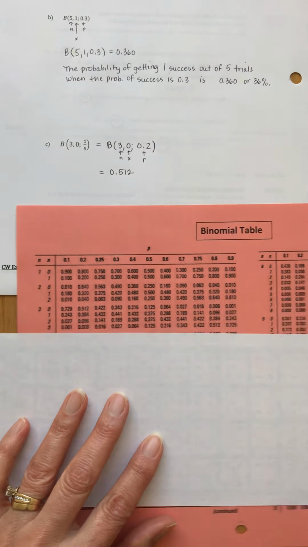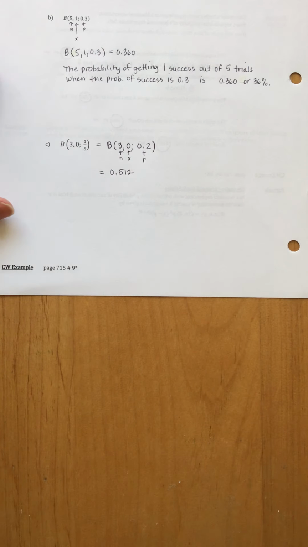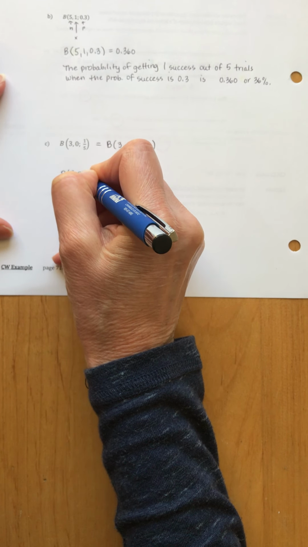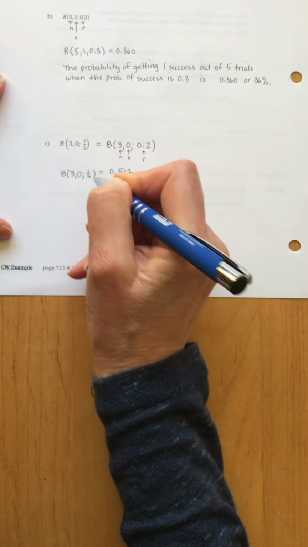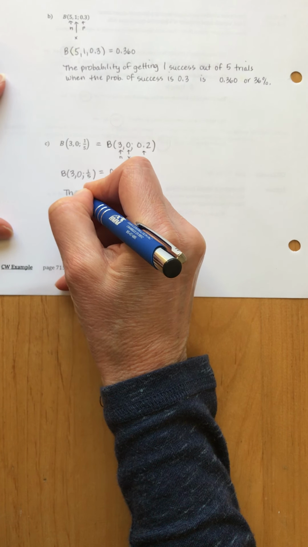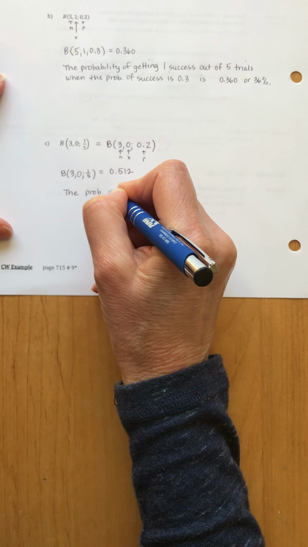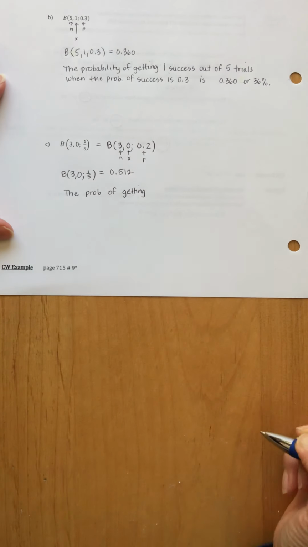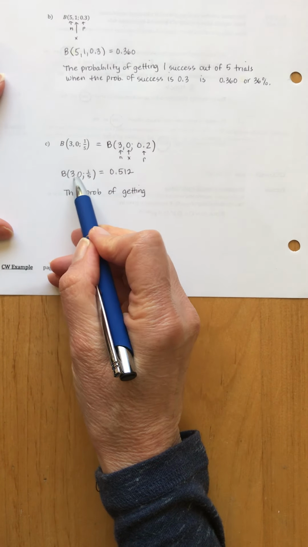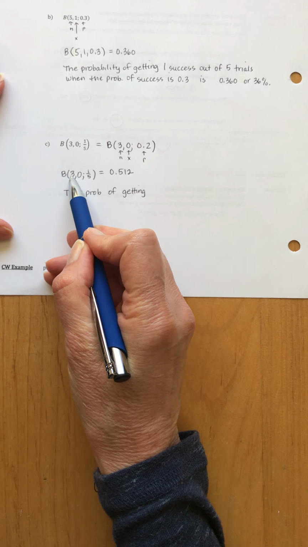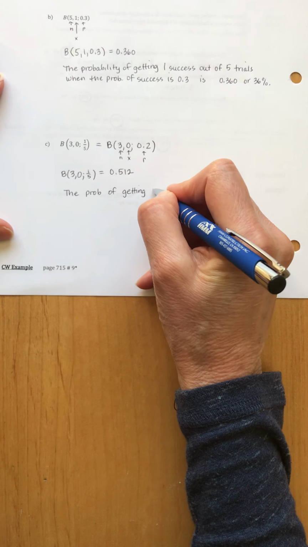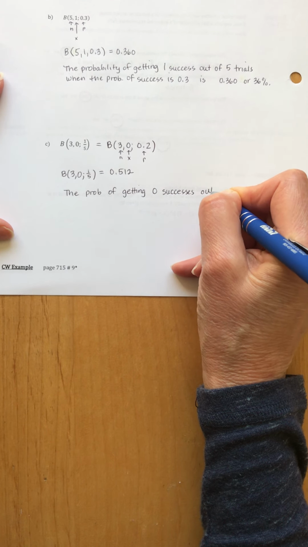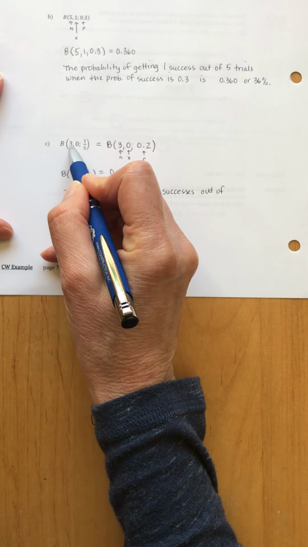So that's equal to 0.512. Okay, so let's answer this one in words. Let's write this. The probability of getting how many successes? Which one of these is success? Not this one, that's trials. This one is successes. So 0 successes out of how many trials? 3.